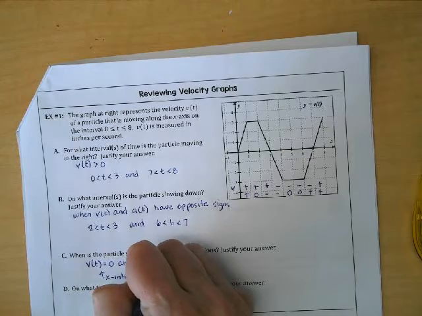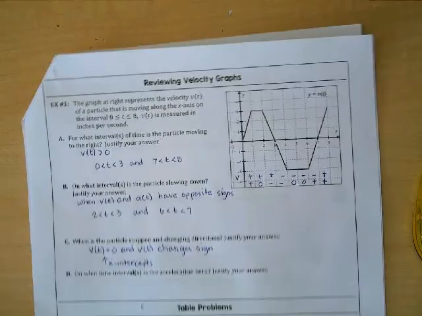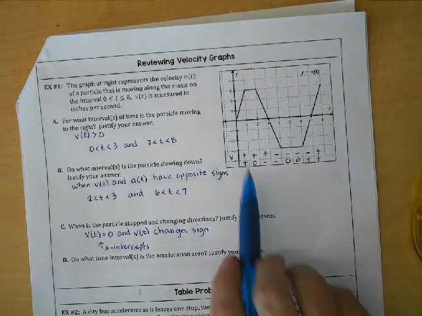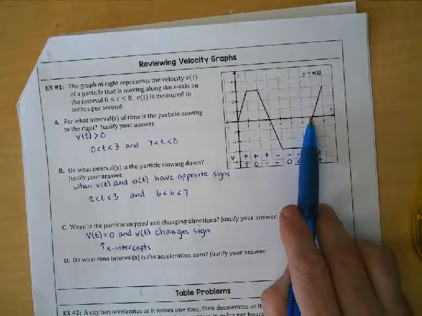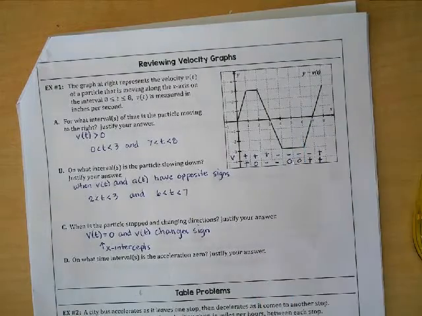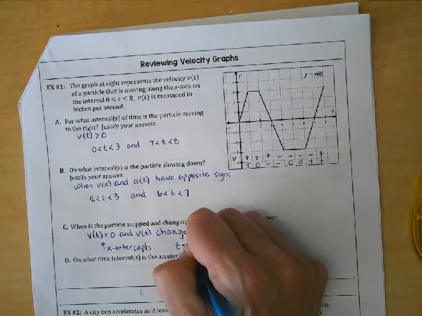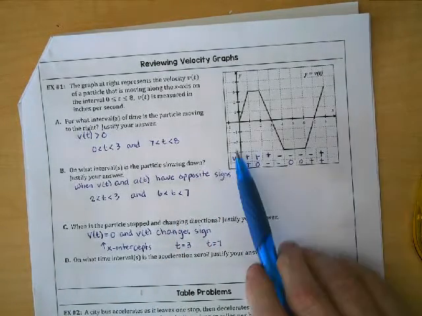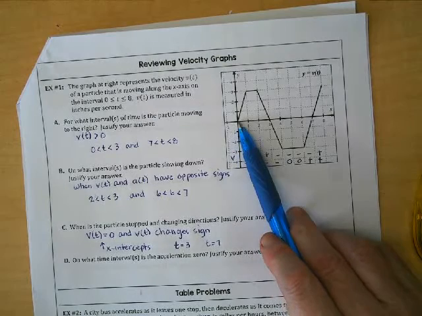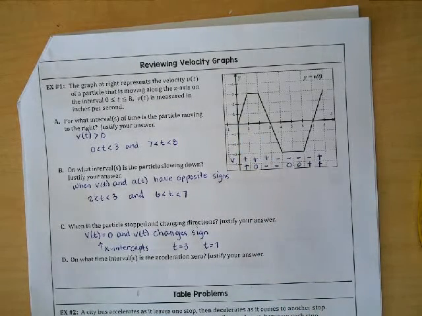It's good to think about it that way, because when you do a bunch of these, you get used to looking at the graphs and seeing where it's turning around. So it's at t equals 3 and at t equals 7. It stopped right here, but this is where it was starting from, so it didn't change position.